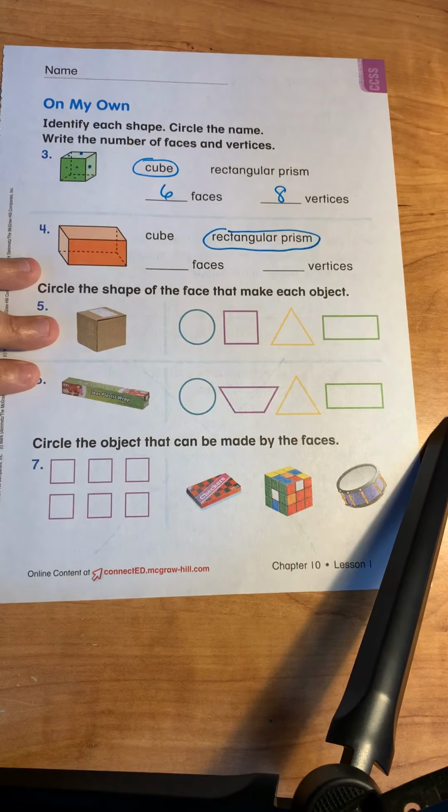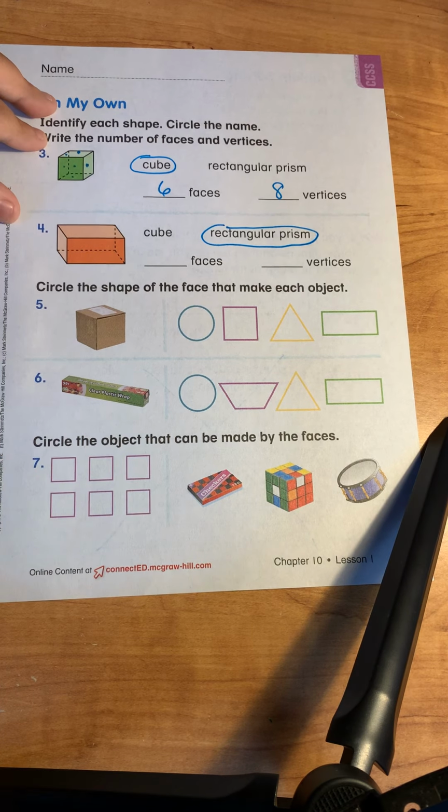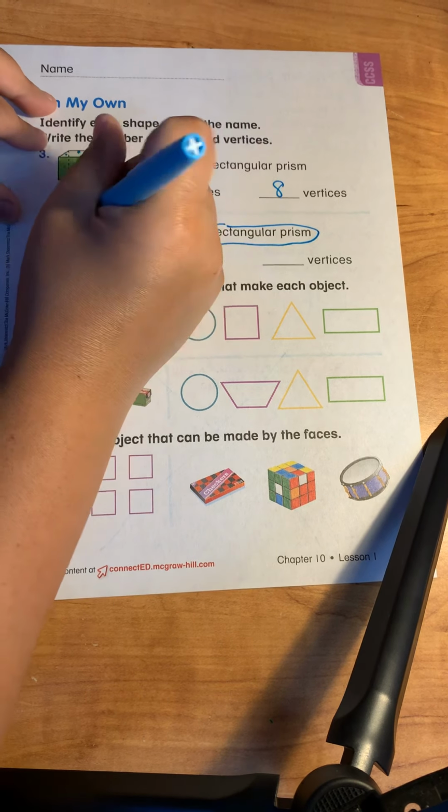I know that's a big word, huh? But it helps us know what kind of shape it is made out of. So remember, a rectangular prism is made out of rectangles, right? So the rectangular prism has how many faces? Let's count. Make sure you help me count.